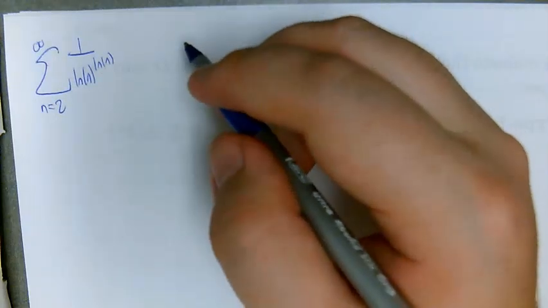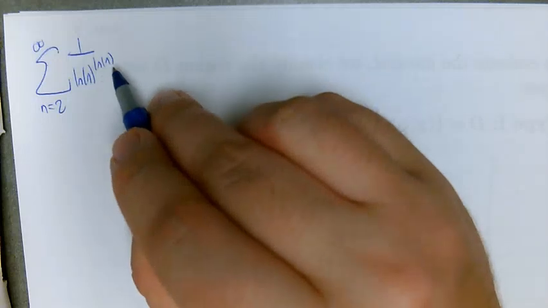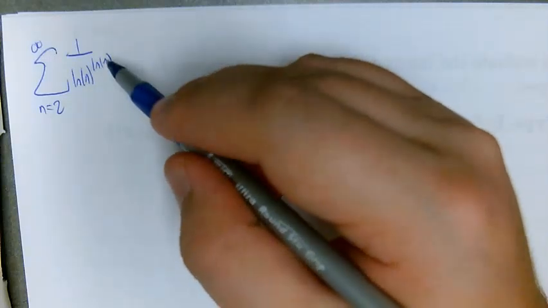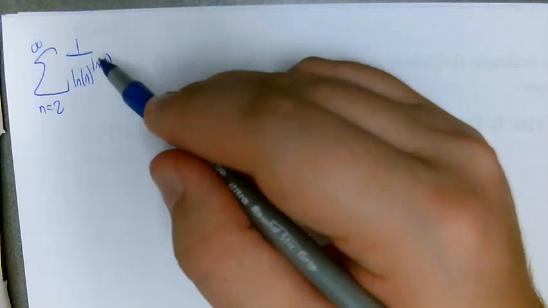So this is the sum from 2 to infinity of 1 over natural log of n raised to the natural log of n power. Now I had to come back to this one because I accidentally made a mistake in the previous recording, so I want to do this properly. So what I'm going to do here is try to use the integral test.